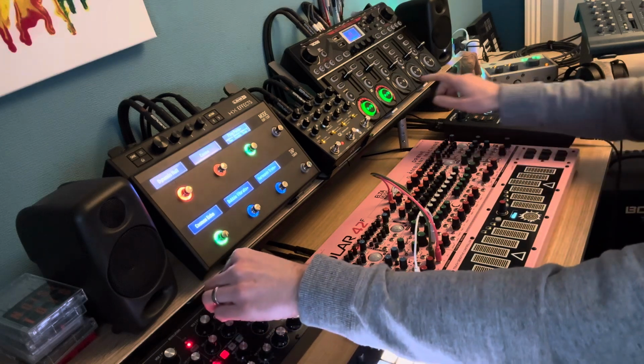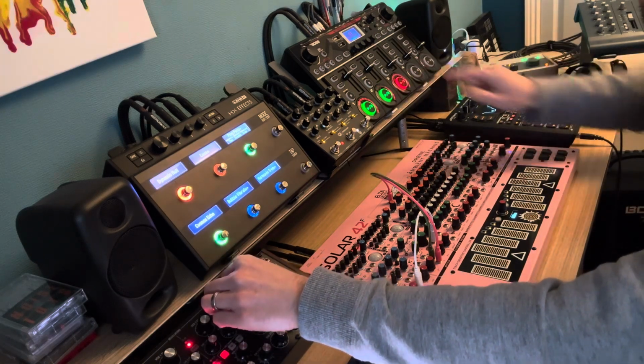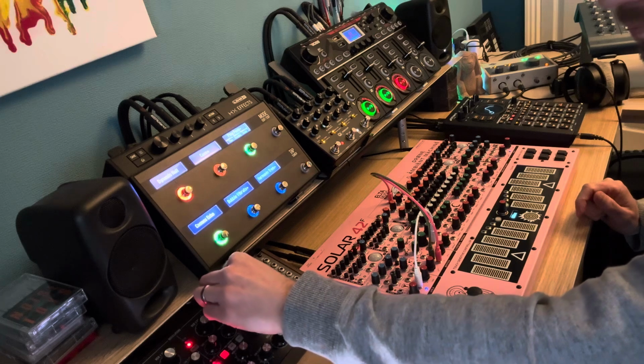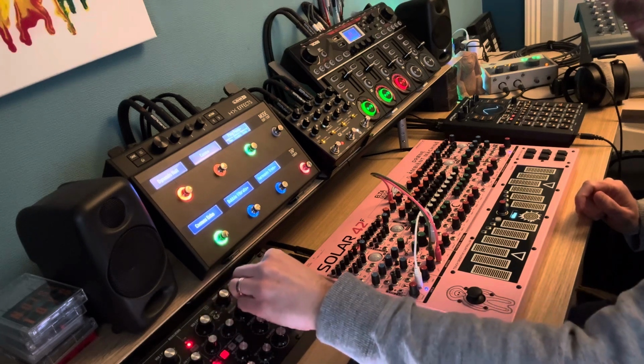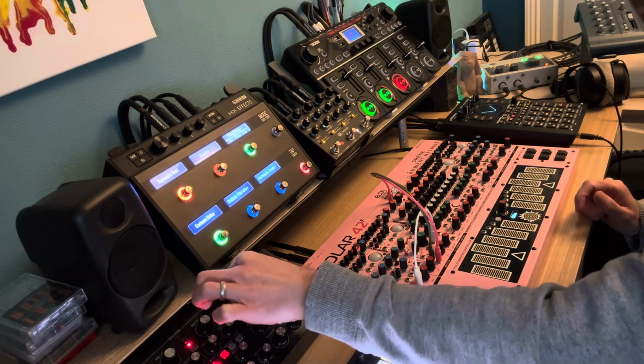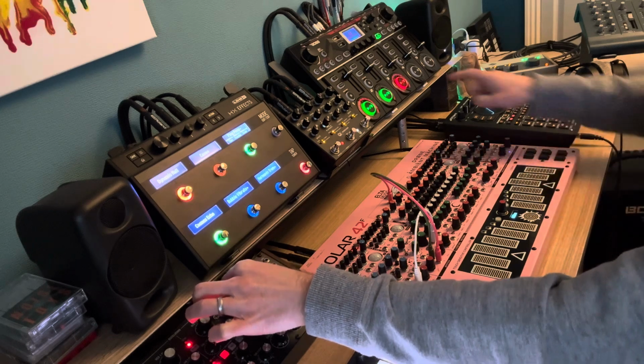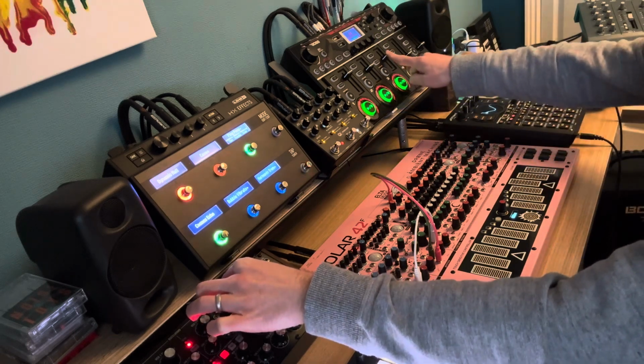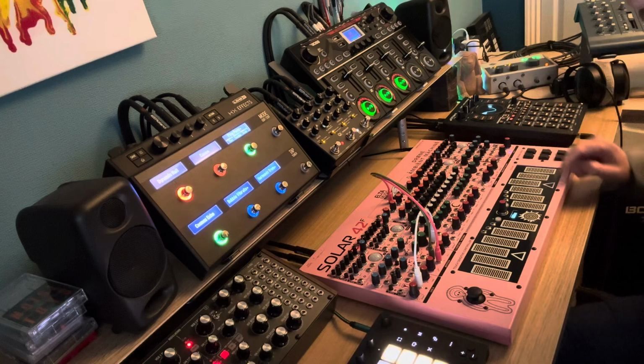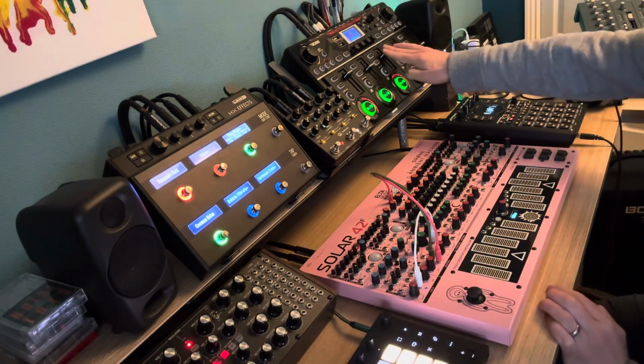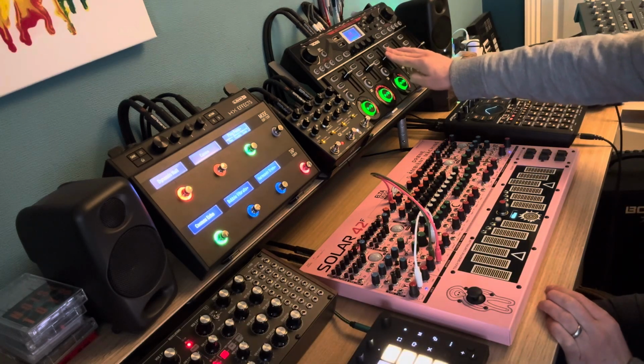We can keep building, this time with the subharmonic on now. And again, I just grab a phrase that I like, and that's now looping, so I can stop it playing and it's being captured here. And I can use the fader to bring it in and out.